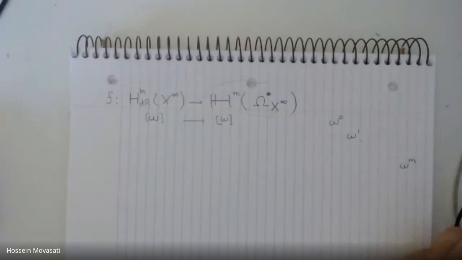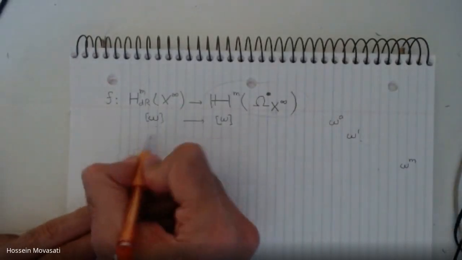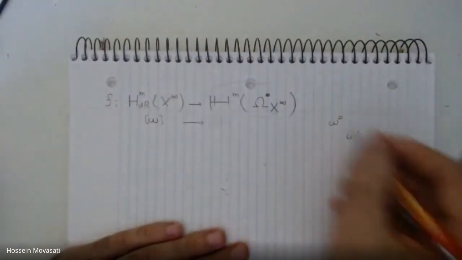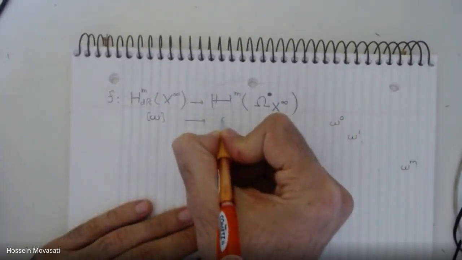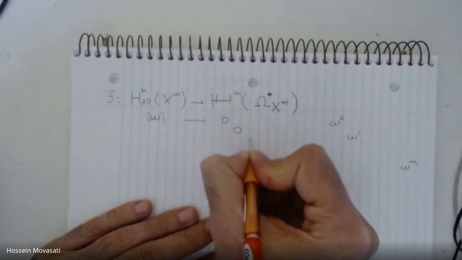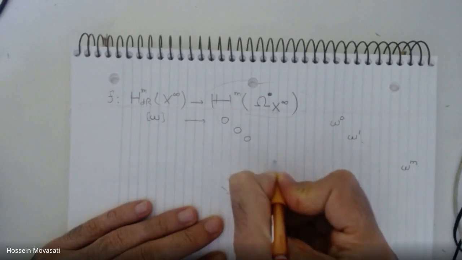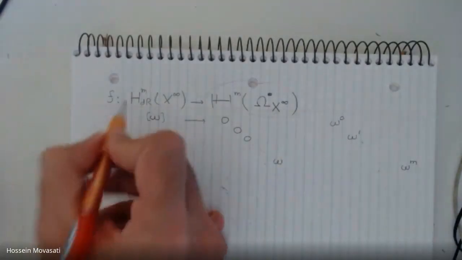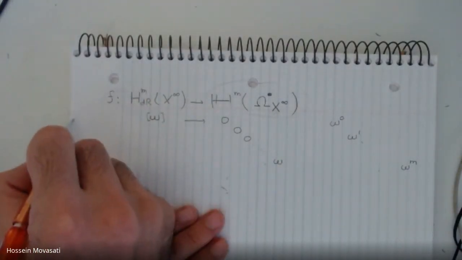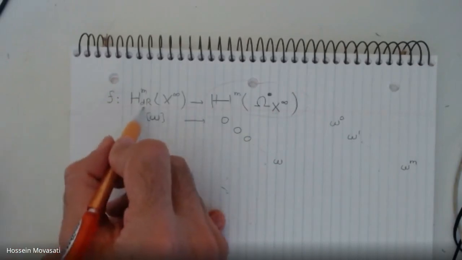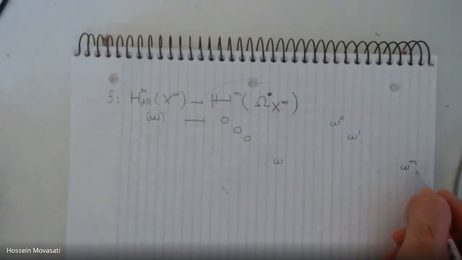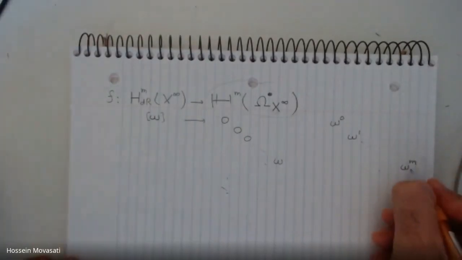The map I am considering is of the form 0, 0, 0, and then at the end there is this omega, which is a global m form.